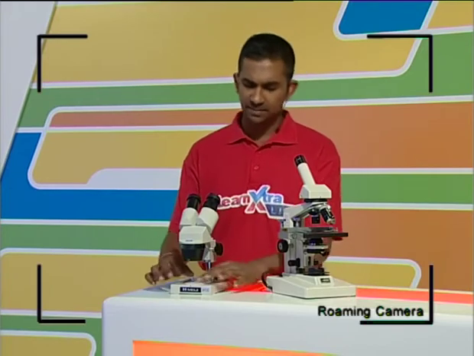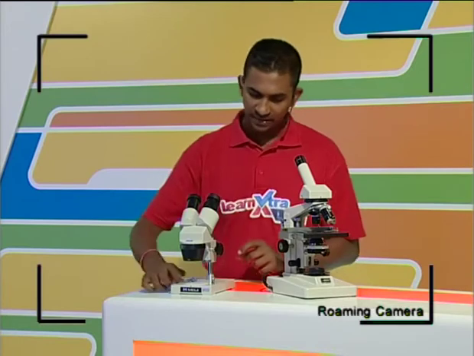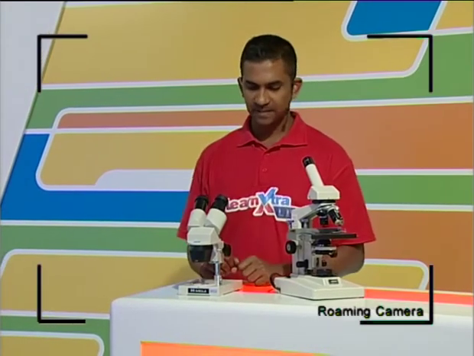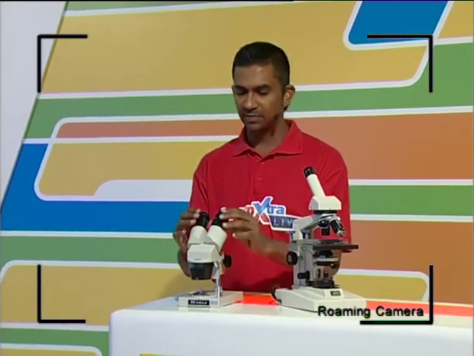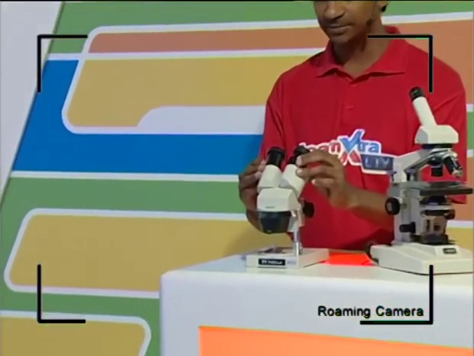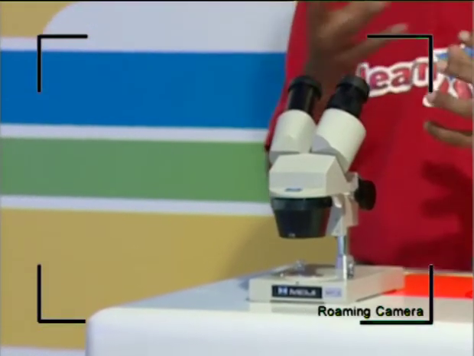This simply means placing a specimen onto the stage. Here I'm going to place a coin onto the stage, and then we've got a coarse adjustment on this, and we have a fine adjustment on the ocular pieces, which help us to look at substances or the external structure of substances.